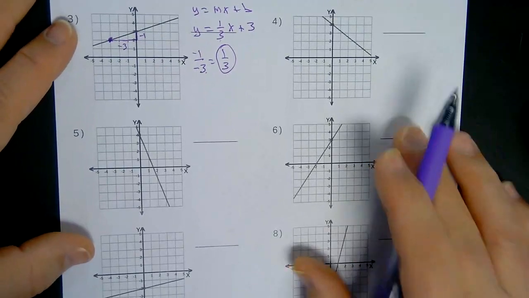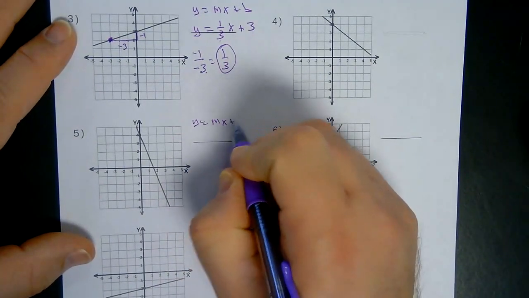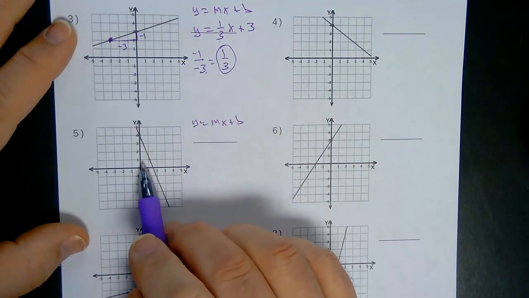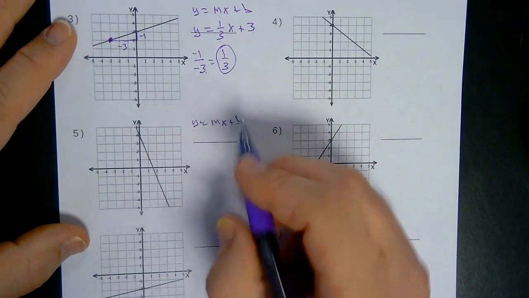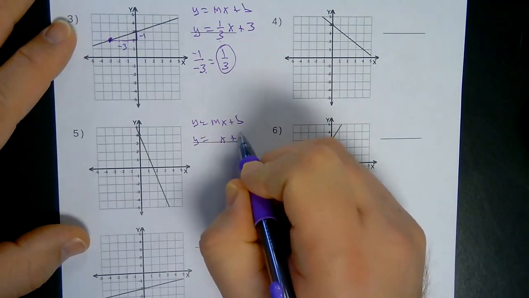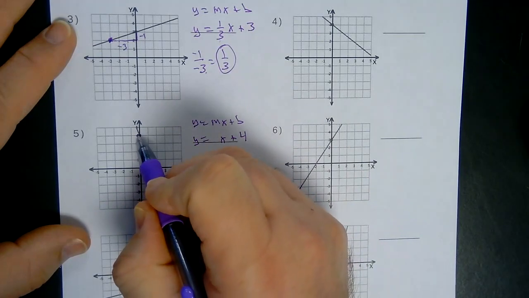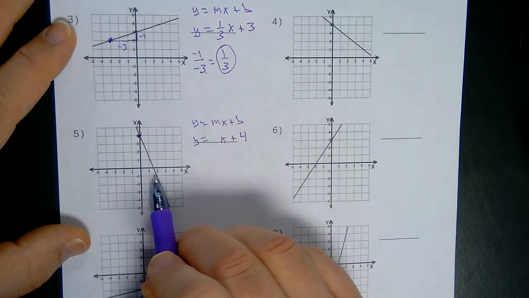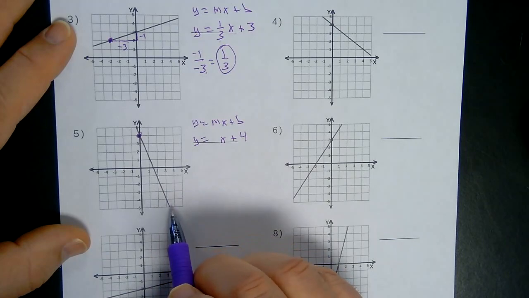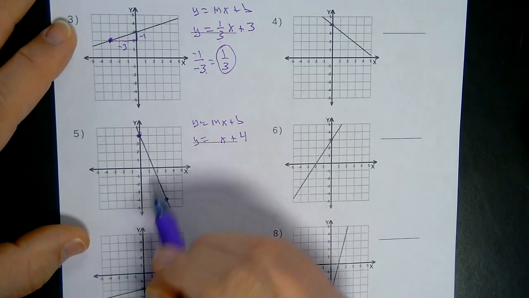Okay, number 5. Y equals mx plus b form. I find the y-intercept right away. It's up at 4. So y equals something x plus 4. So my slope, it's going to start at 4. And I'm just going to look for another point that's on the line. See if I have one. Oh, good. It hits right here. Awesome. Way down there, but no problem.